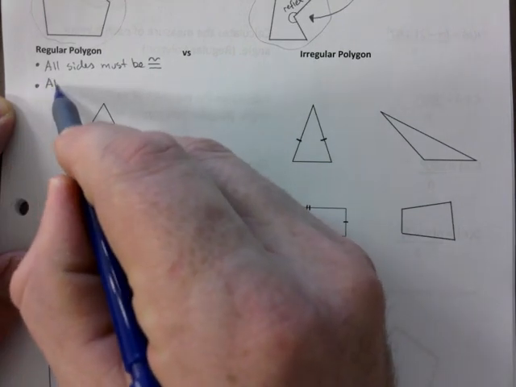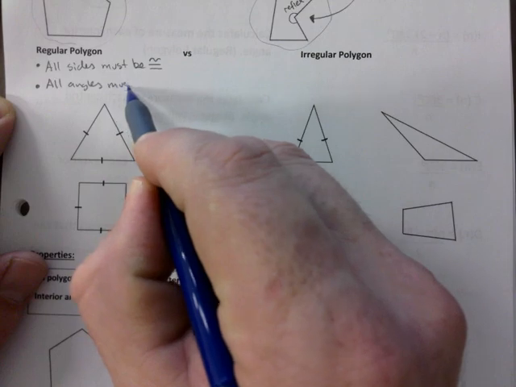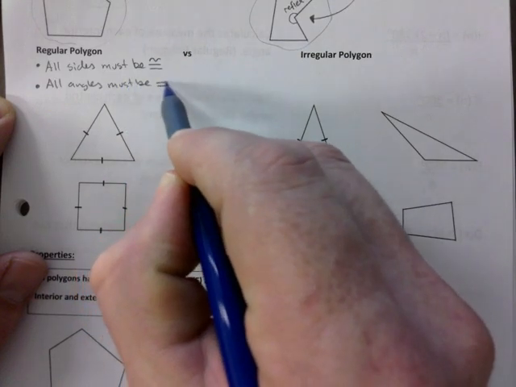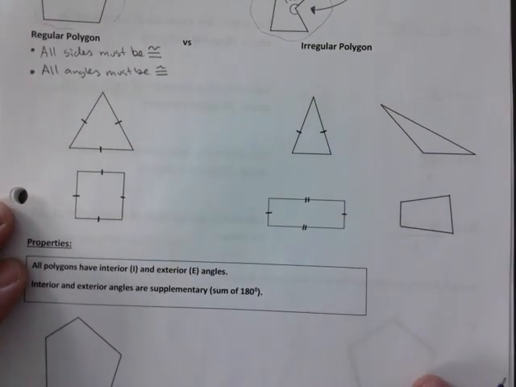And as well, all angles must be congruent. That's another must for you to be considered a regular polygon. Okay. And so everything that doesn't meet the criteria, guess what? You put it in the irregular category. Okay. So that's the main difference.